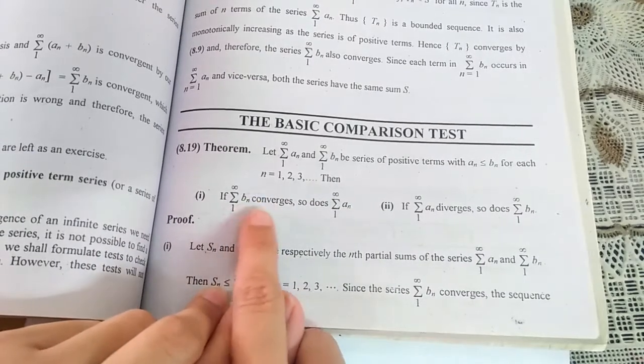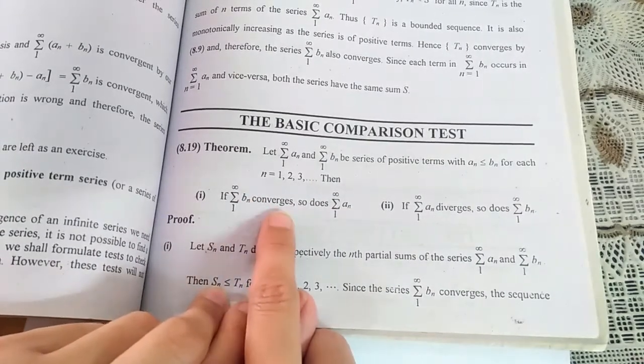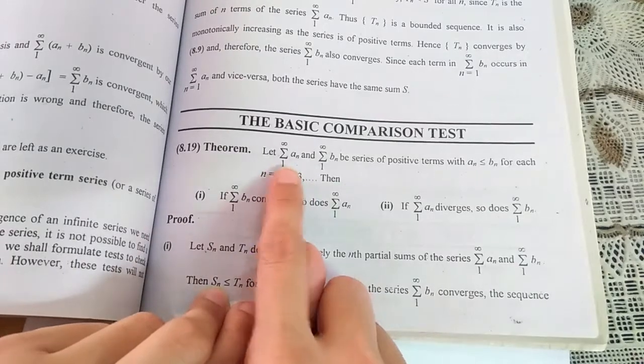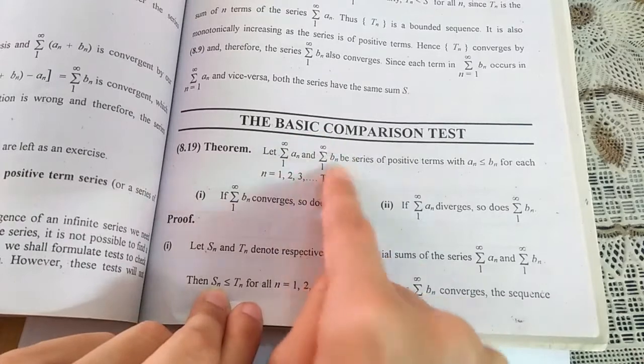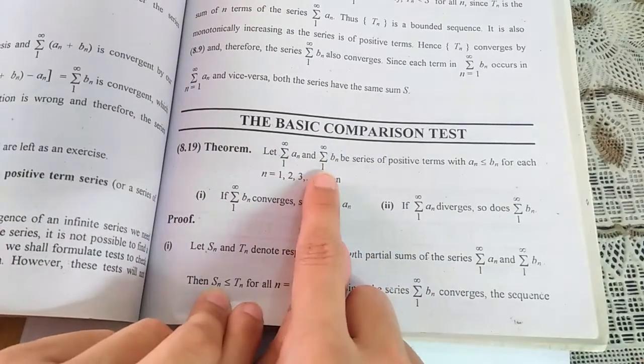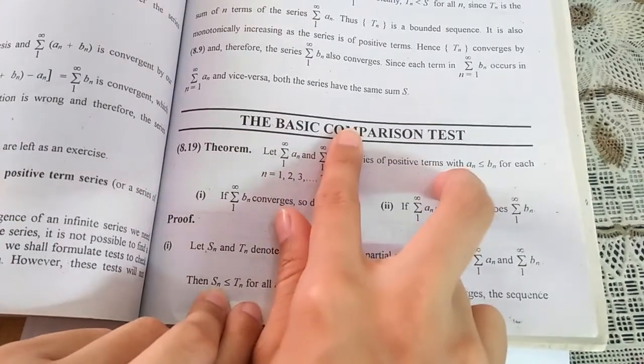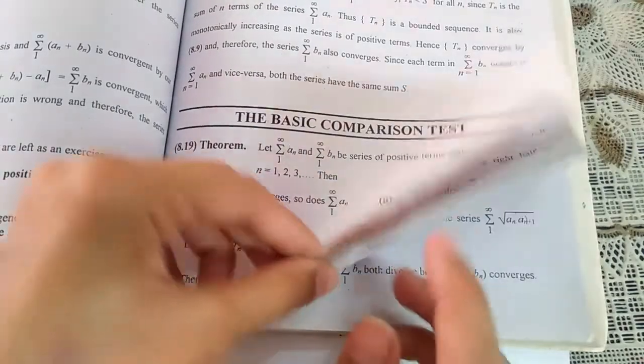If the sum of the series b_n converges, then a_n will also converge. And if a_n is divergent, then b_n will also be divergent. This is your basic comparison test that will be used in this exercise.